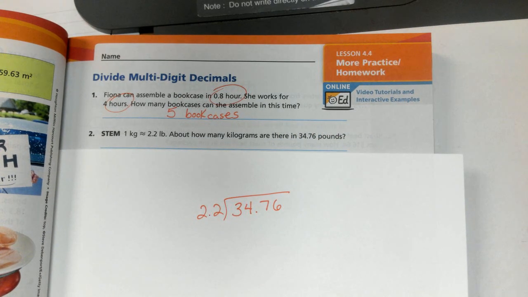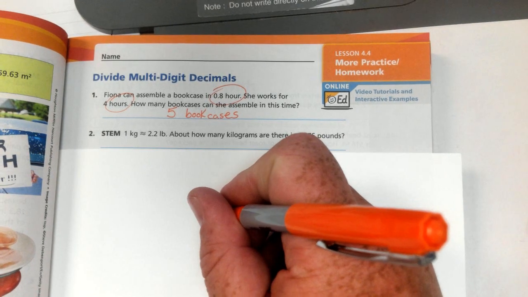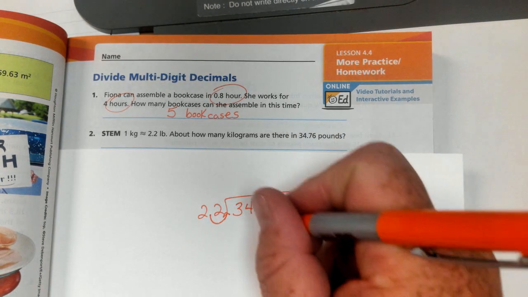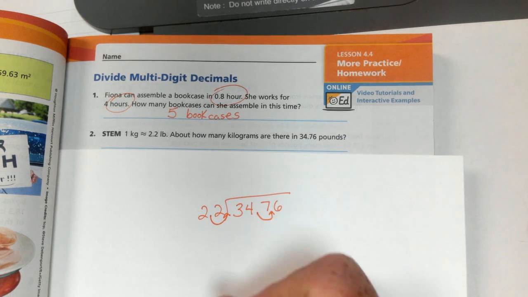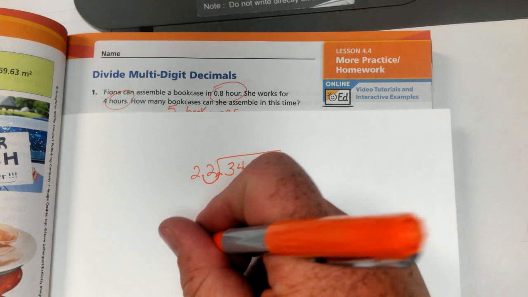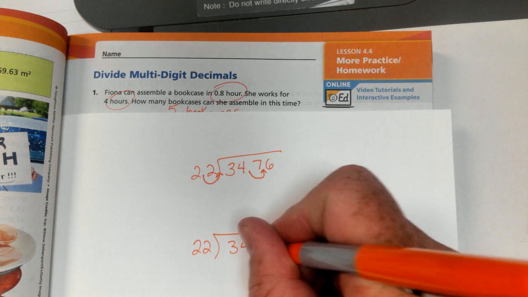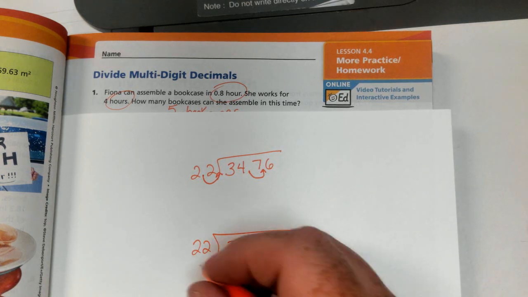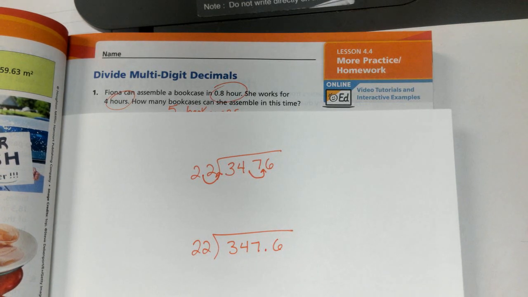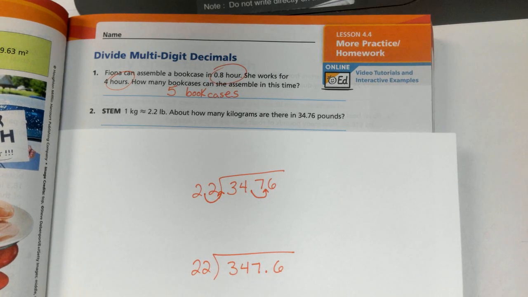You can just tell yourself in your head that you're going to multiply each of these by 10. So all you're really doing is moving the decimal point over one place here and one place here. So now my new problem will look like 347.6 divided by 22. We can do that because we've multiplied them both by the same number equally.